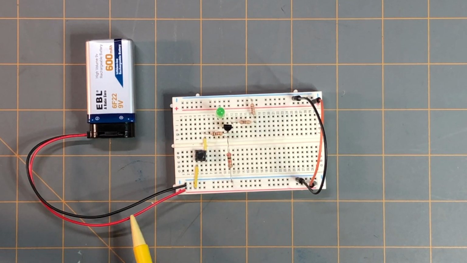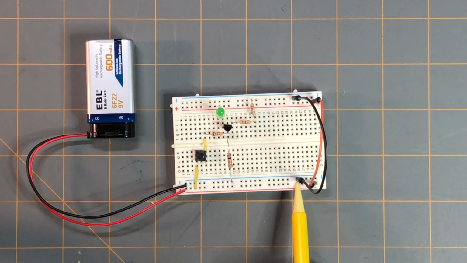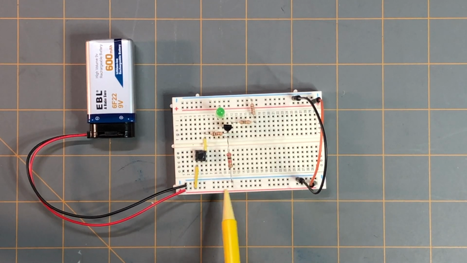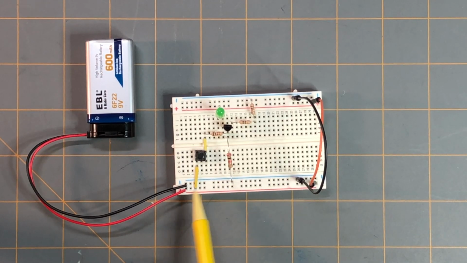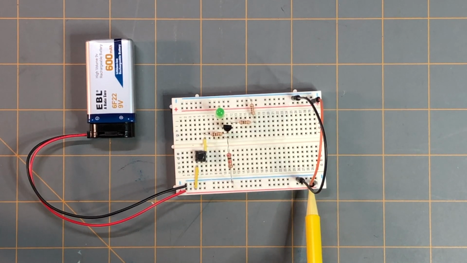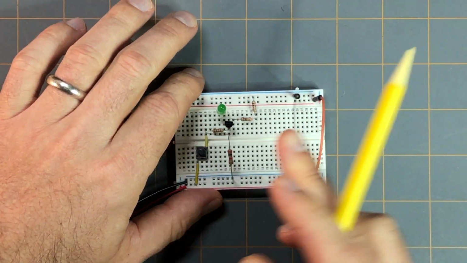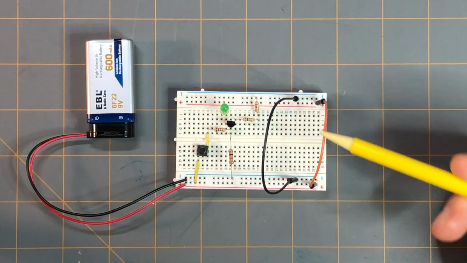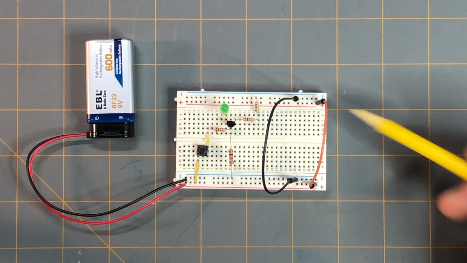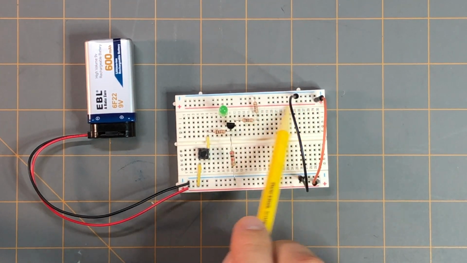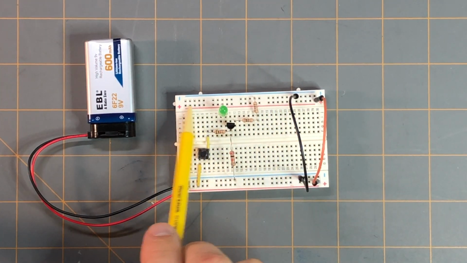And if we follow that red wire, the positive supply, it goes to the positive supply rail or power rail of the breadboard here. And then I've also continued that supply using this orange jumper wire here over to the other positive power rail on this breadboard.